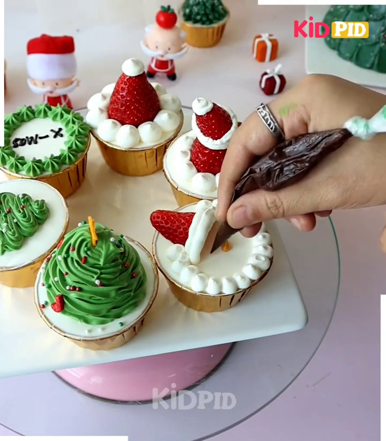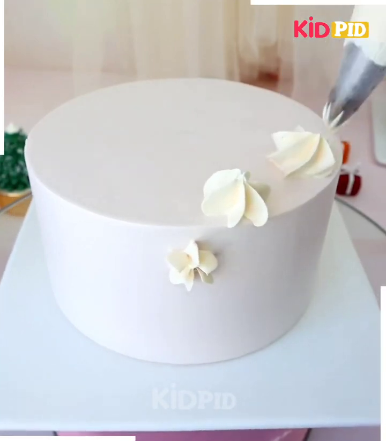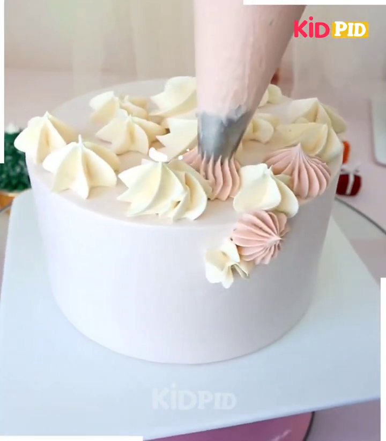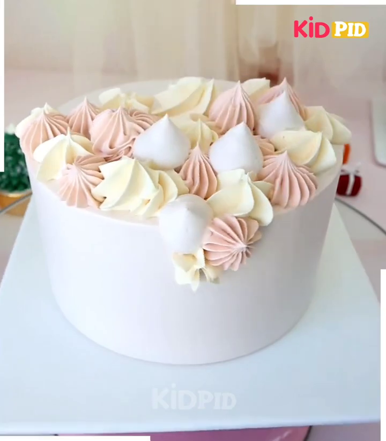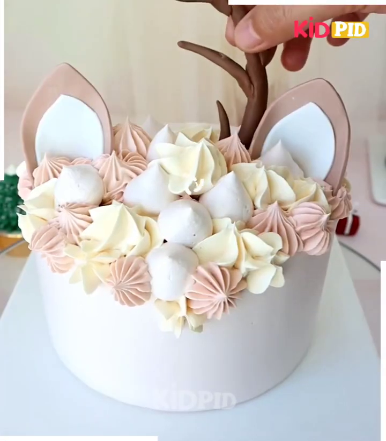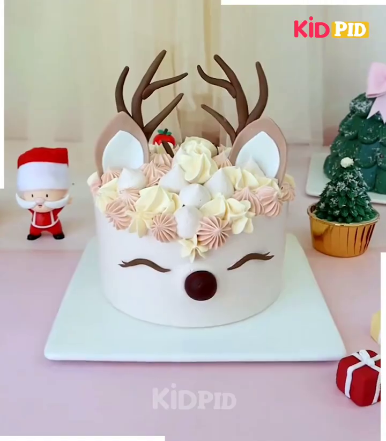Look, it's done. We're going to decorate this cake, so remove the white cream from the nozzle. Here we are going to make it in a very easy way. Here using different shades of cream and spread it randomly on the top of the cake and put ears. We are making reindeer here, so put the horns and make the eyes and look, it is ready.